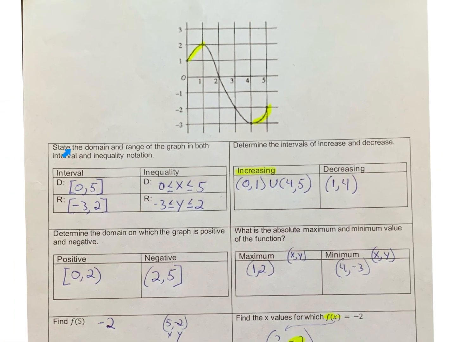So this first one says, state the domain and range of the graph in both interval and inequality notation. So this is just the review of domain and range. The domain is from 0 to 5, and it's solid lines. So in interval notation, it's the brackets 0 to 5, both in brackets. The range from low to high, that's -3 all the way up to +2. So -3 to 2 in brackets. And then this is just inequality notation that says the same thing.